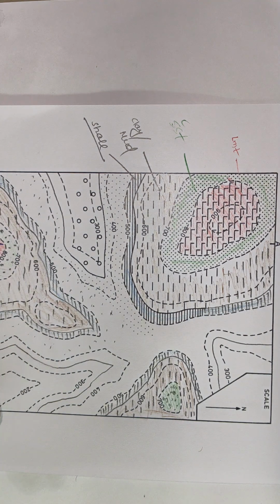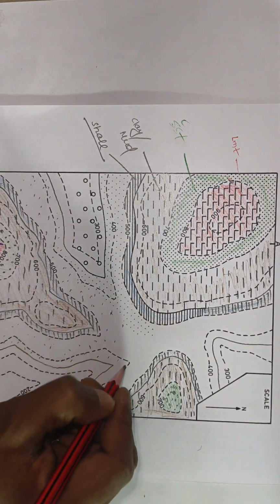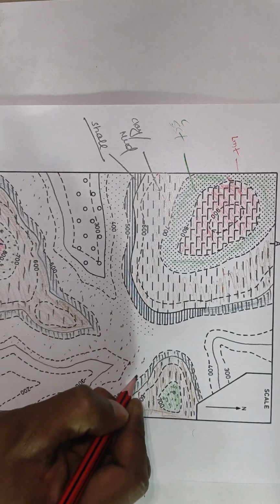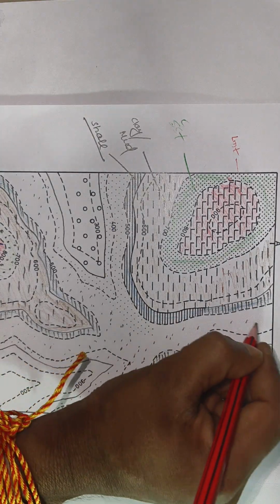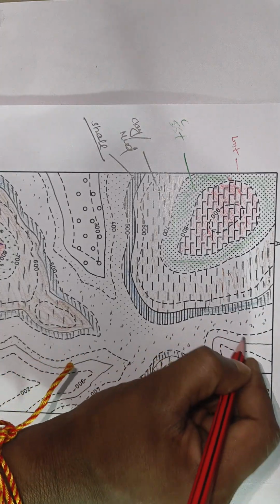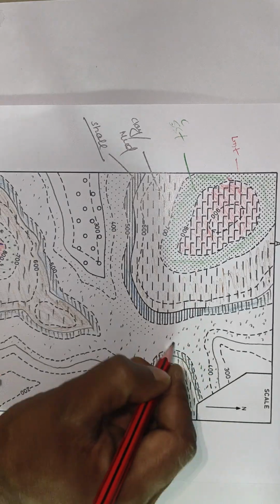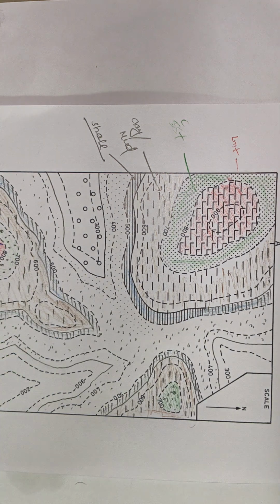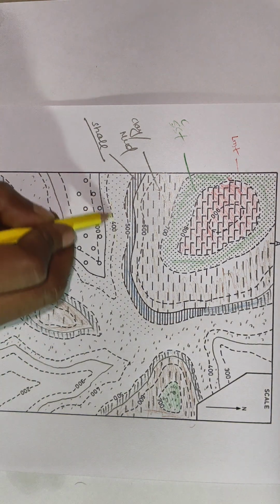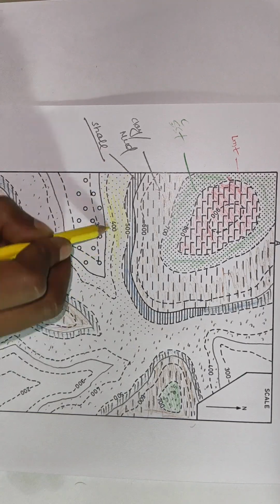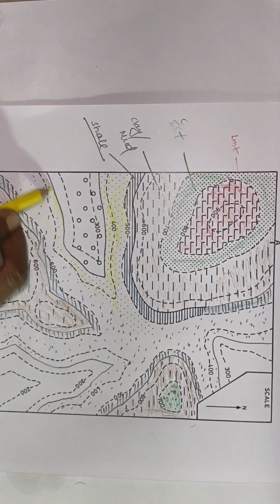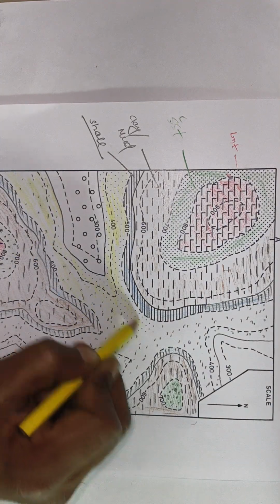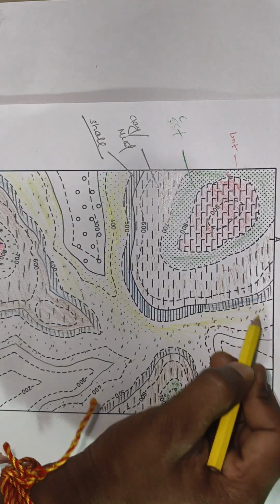This complete area is sandstone, the complete region.